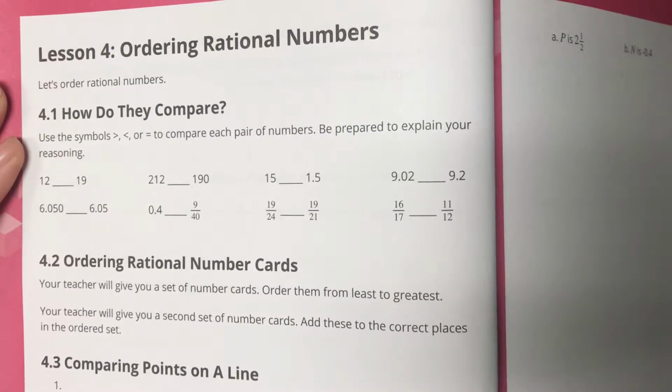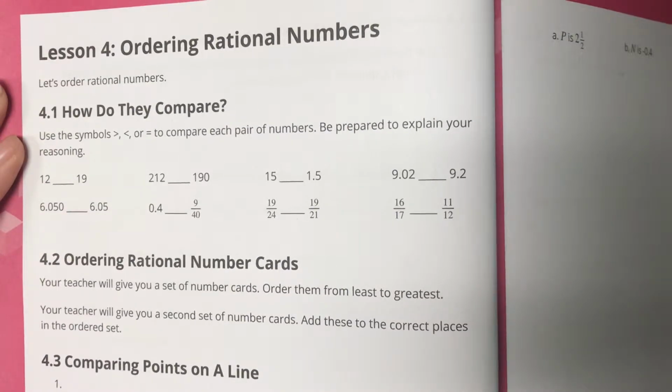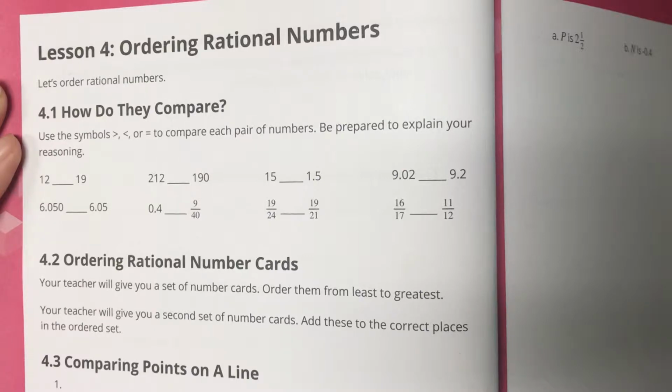All right, so let's take a few minutes to talk about Lesson 4, Ordering Rational Numbers. Before starting this video, you should have taken about 5 to 6 minutes to solve 4.1. So how do they compare? Use the symbols greater than, less than, or equal to compare each pair of numbers. Be prepared to explain your reasoning.